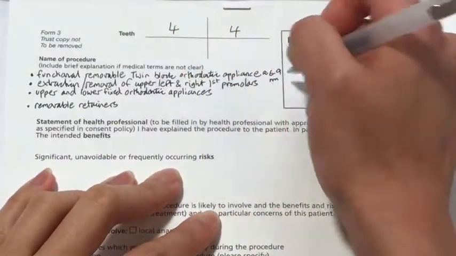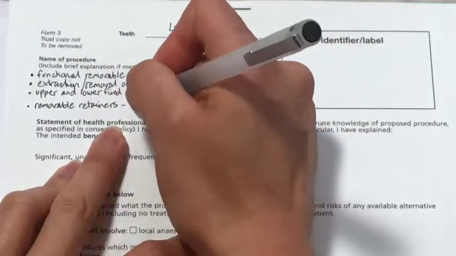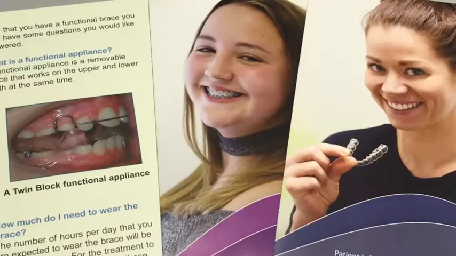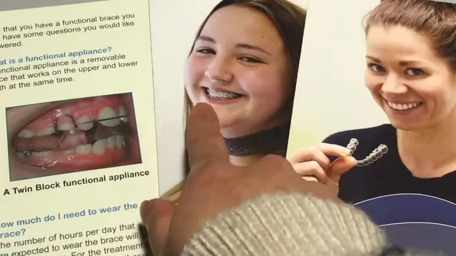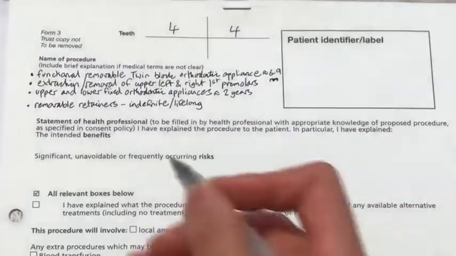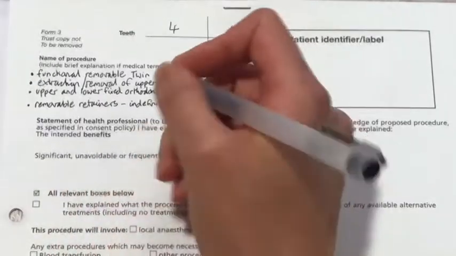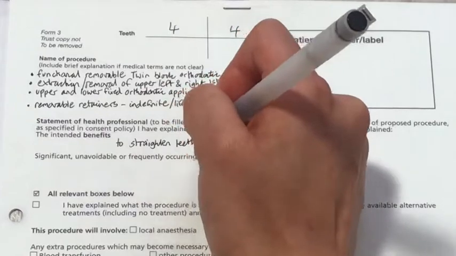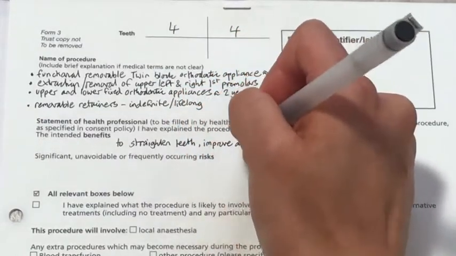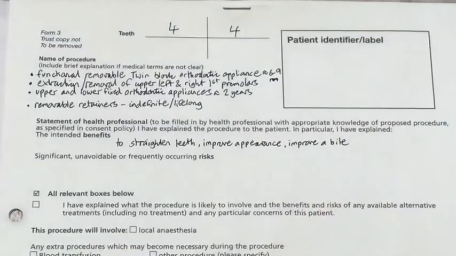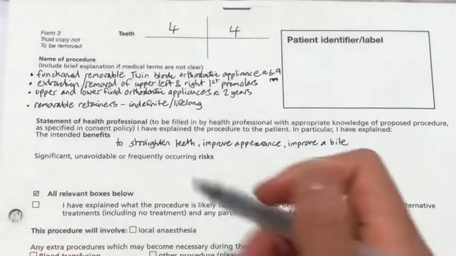You can also write down any other information for the patient's reference, such as the duration length for each stage of treatment, and supplement your explanation with diagrams of the types of appliances. The next section would be to talk about the intended benefits of treatment. A common benefit in orthodontics is to straighten the teeth, but other options may be to improve the appearance or improve a bite.